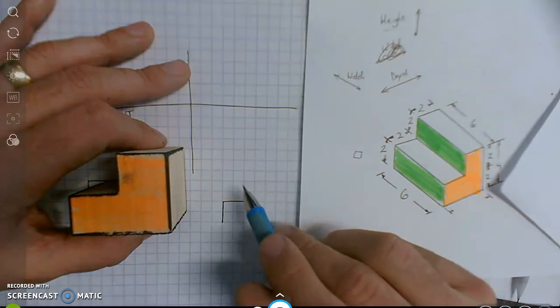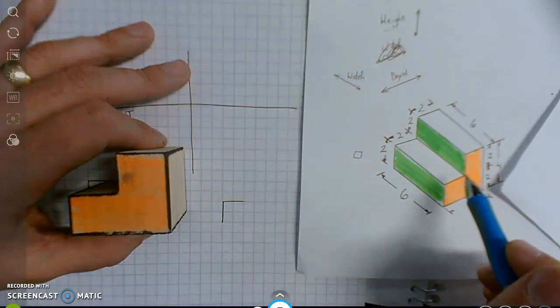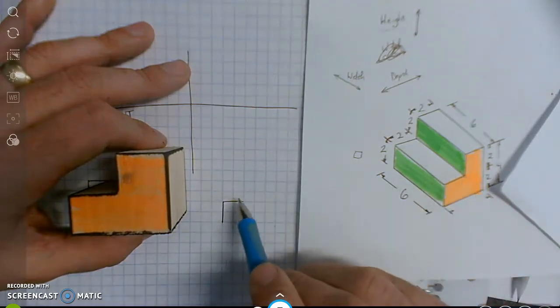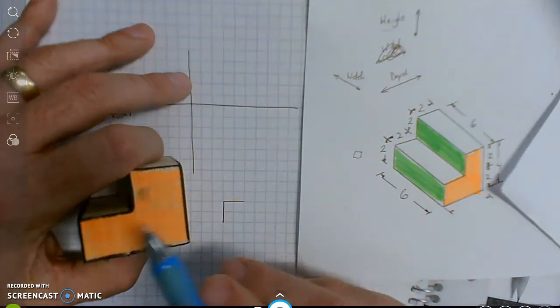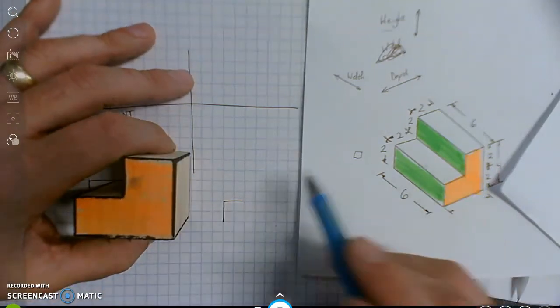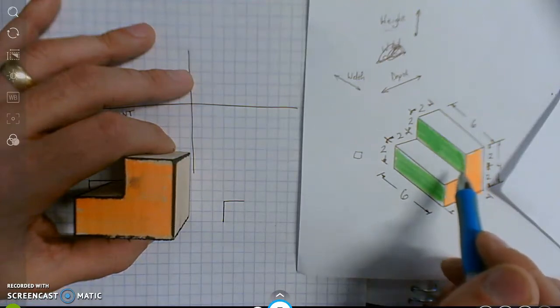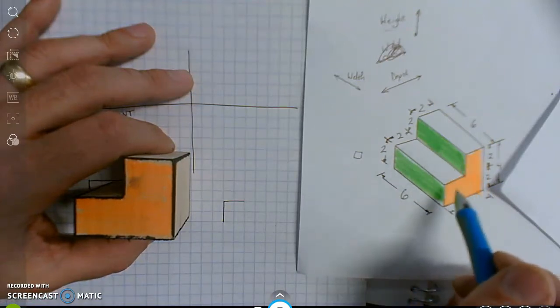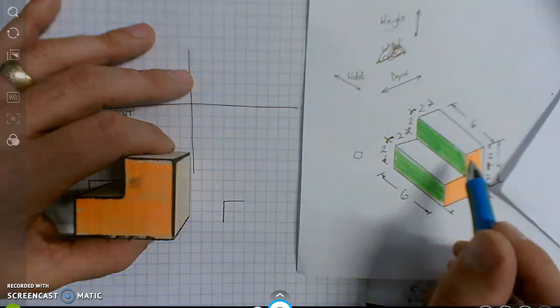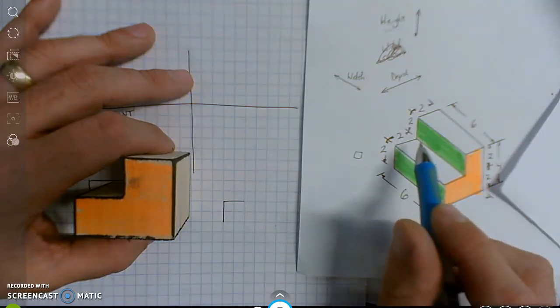Let's continue this staircase. From this point, which is right here, we can go width or height. Now, since it's a side view, I can only do height or depth. So no width.